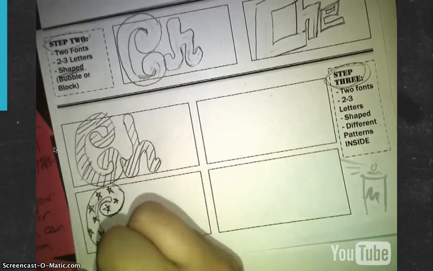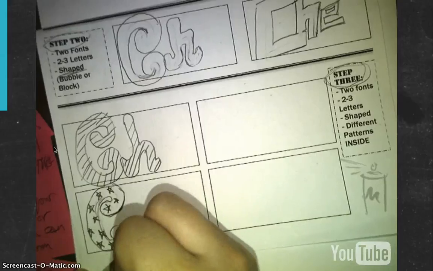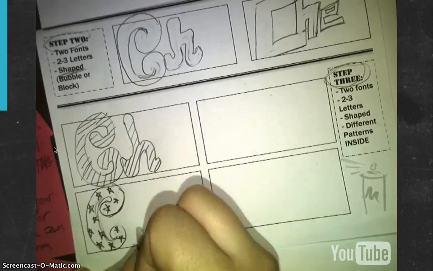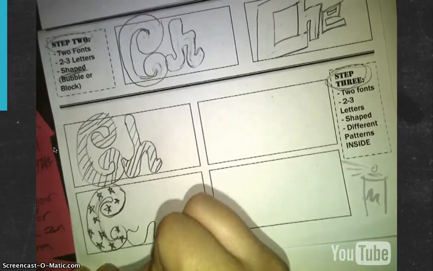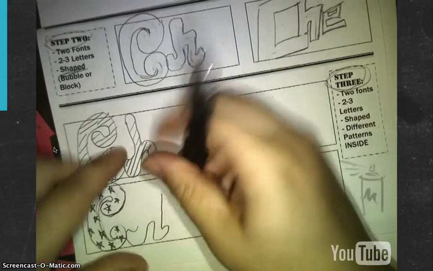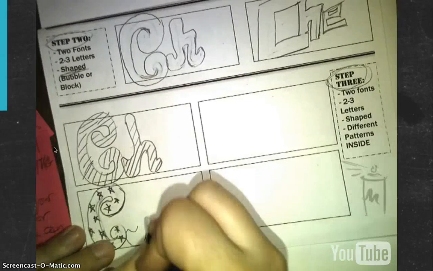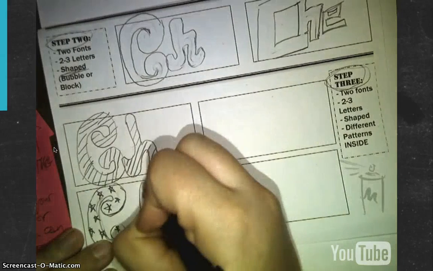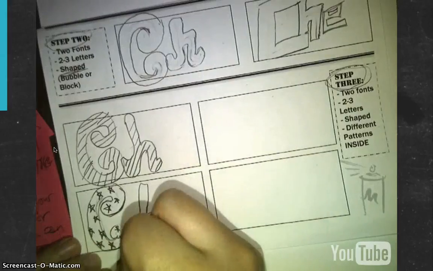that is your pattern. Once again, you are only going to do no more than 2 to 3 letters. So I'm going to do my 2 letters here. Remember, folks, artists erase.